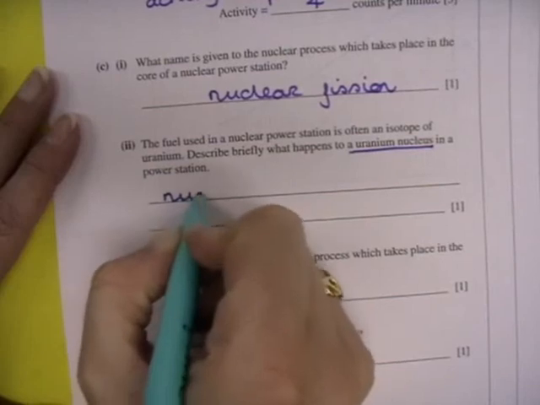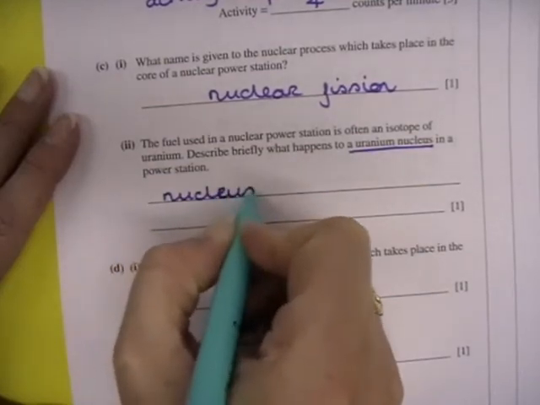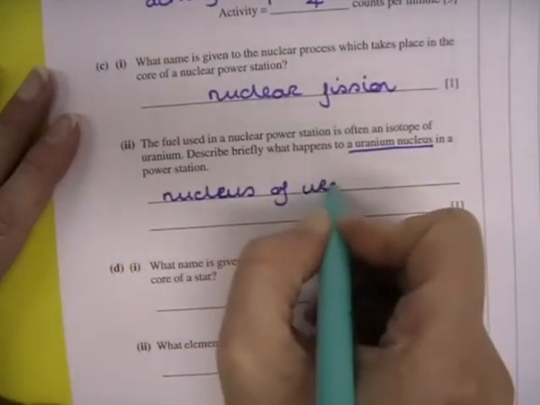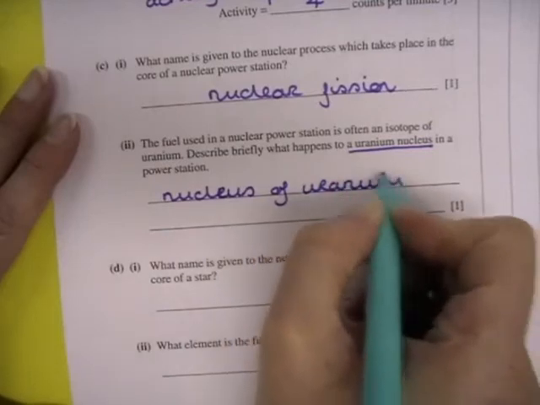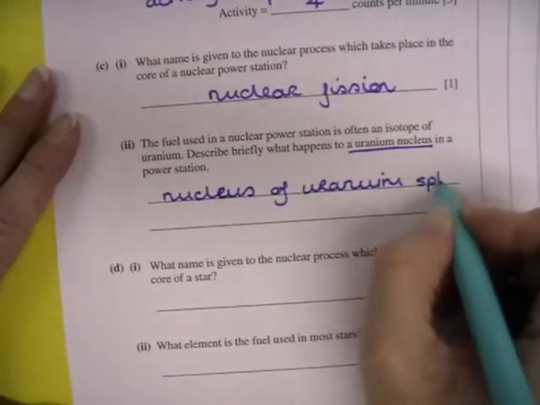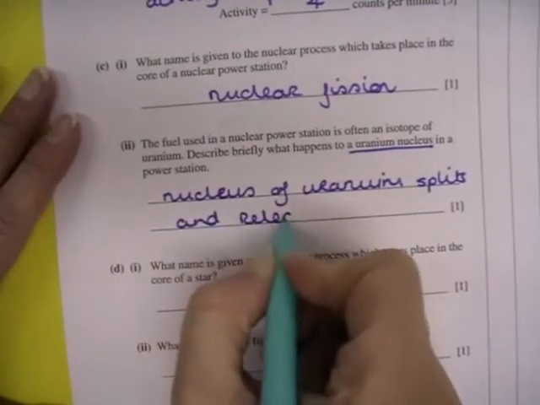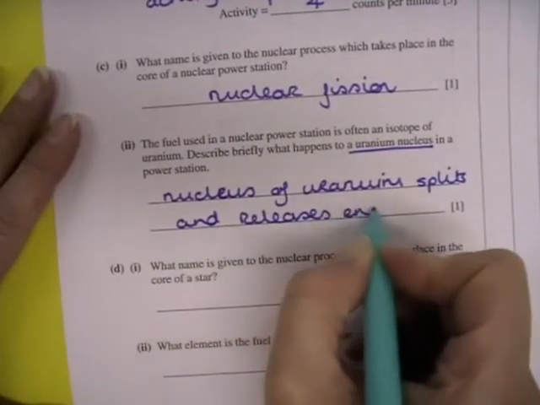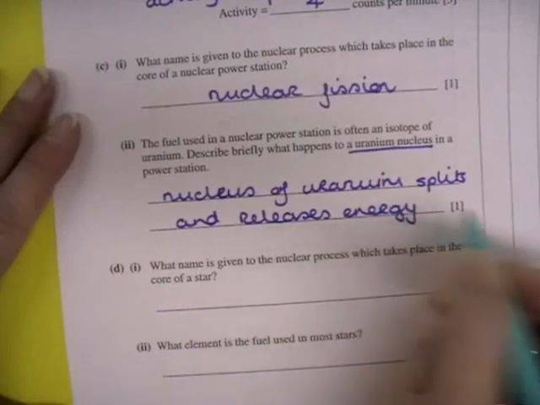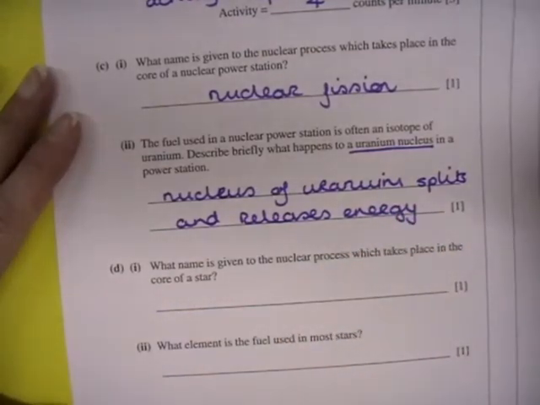So the nucleus of uranium splits and it releases energy. And it's this energy that is then harnessed to create the electrical power.